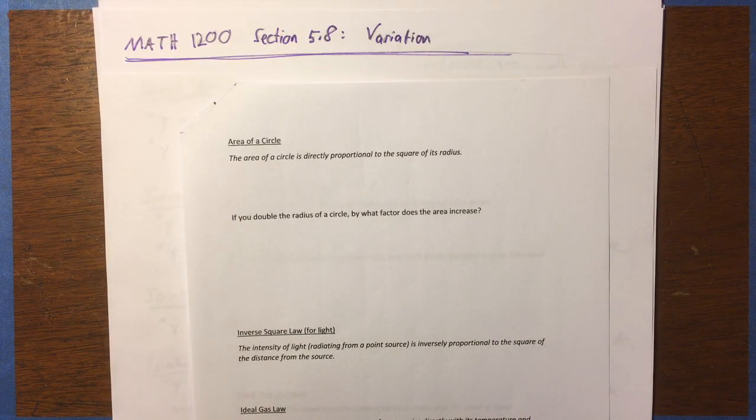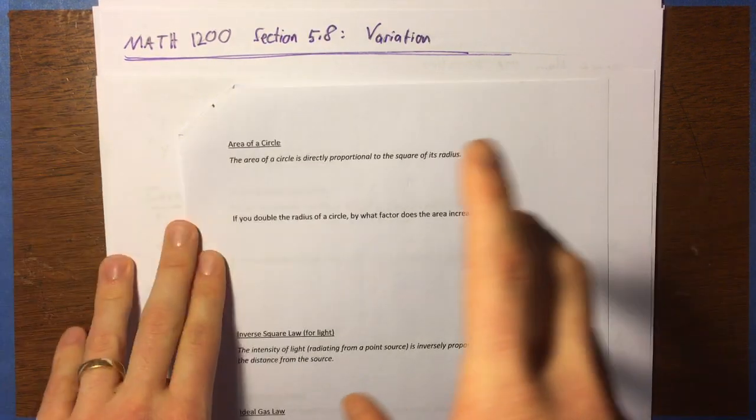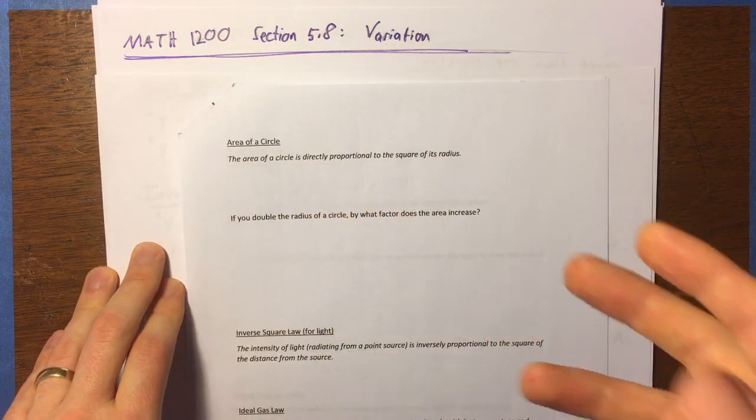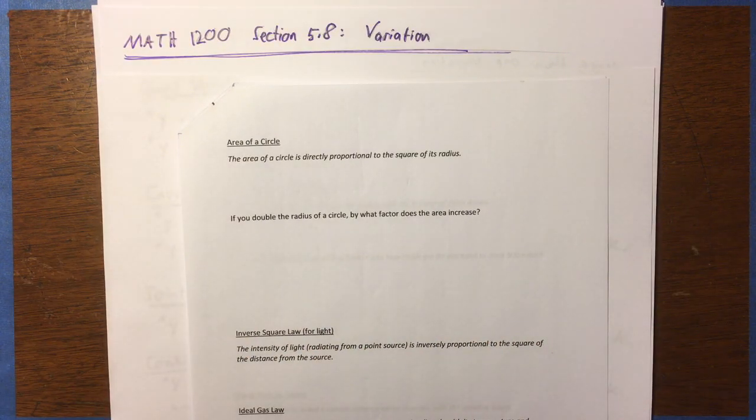All right, Math 1200. We're going to talk about section 5.8, which is about variation. In this section, we are going to be practicing translating between equations and sentences. It's a little bit like word problems that you've seen before, but might include a little bit of new vocabulary. I want to point out that there are some words you've seen probably floating around math textbooks or science textbooks that have a very precise meaning that you may never have learned before.